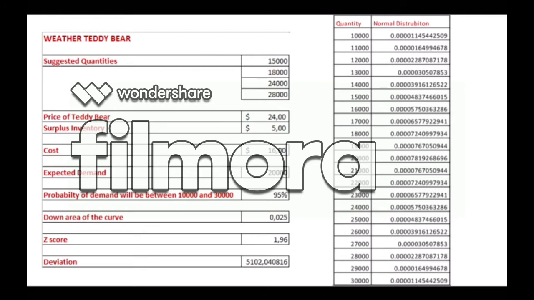Then, for the area under the curve, we calculate 1 minus the probability that demand will be between 10,000 and 30,000, divided by 2. For the z-score, we calculate the max quantity 30,000 minus expected demand, divided by the deviation. After that, we calculate the normal distribution for values between 10,000 and 30,000. For this estimation, we use the Excel formula NORM.DIST. In the formula, respectively, we choose quantity, expected demand, then deviation, and for cumulative, we choose false.